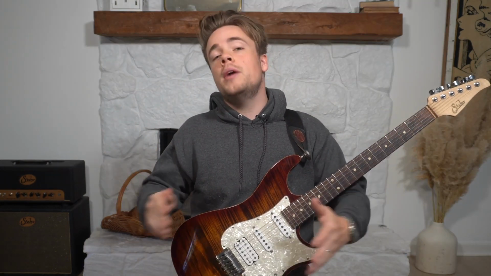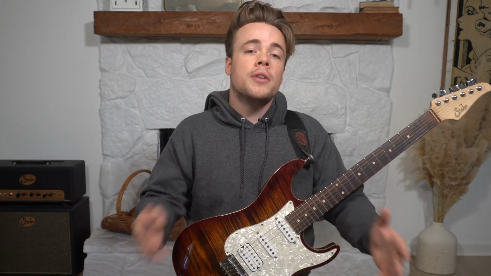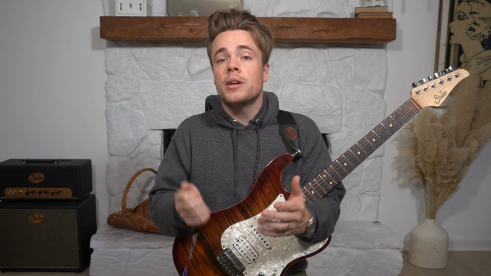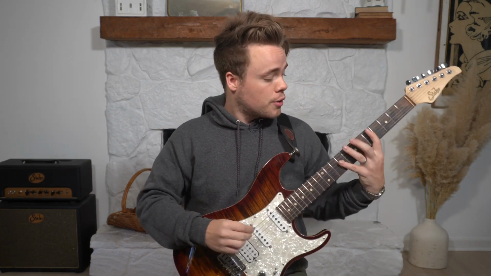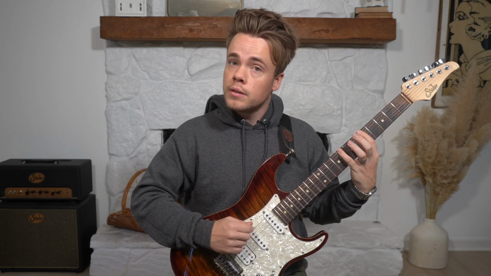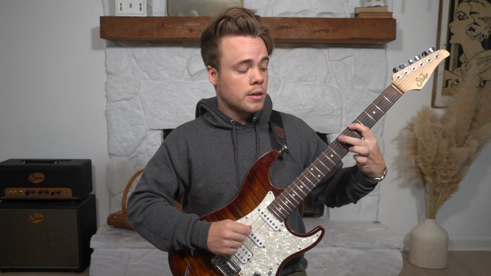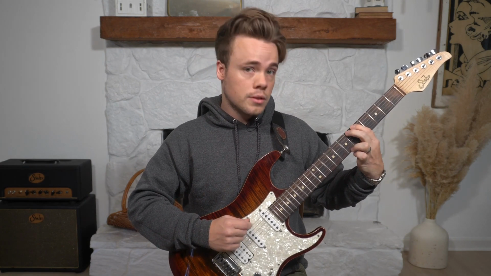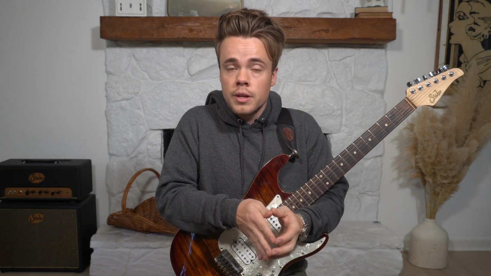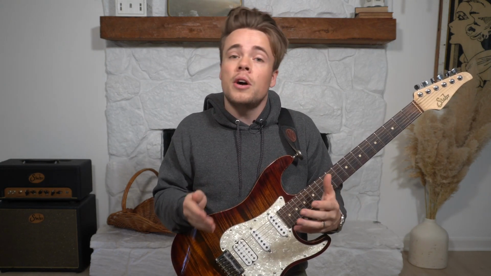Now, we've gone through all of the major intervals. You might be wondering, well, what about the minor intervals? Okay, so the minor intervals are just 1 fret below the major. So this means that if you memorize where all of the 3s are, you know where all of the flat 3s are because it's just 1 fret lower. So if a third interval is here, a flat third is going to be here. If a second interval is here, a flat 2 is going to be right there. So if you memorize all of the major intervals, then you immediately know all of the minor.